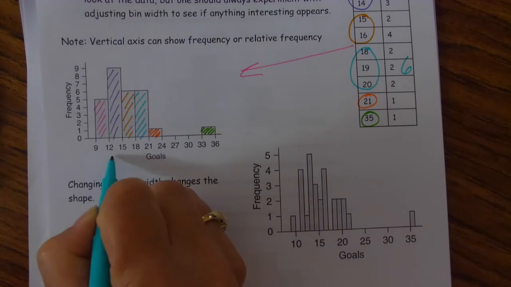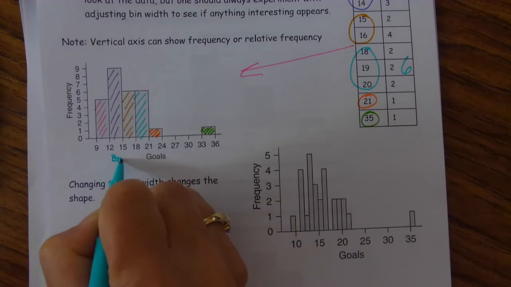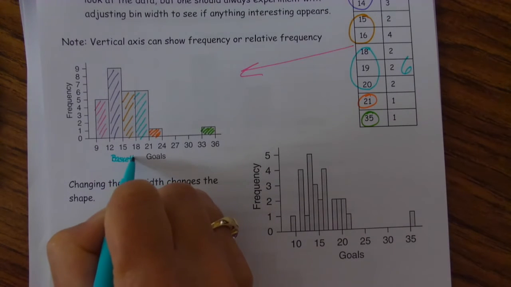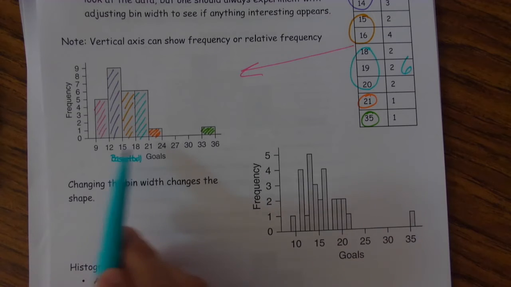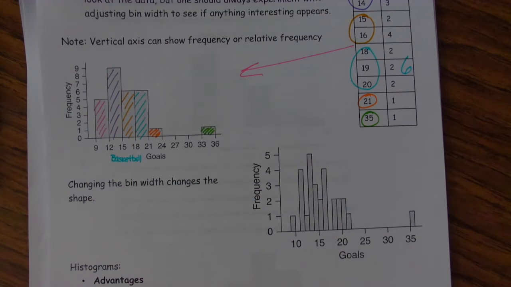So we should have written, or whatever it is. We made up basketball. We don't know. But I want you to see that when you do a graph, you should always have it labeled so someone doesn't have to say, well, what is this, right? We want to label it. But it makes sense here.